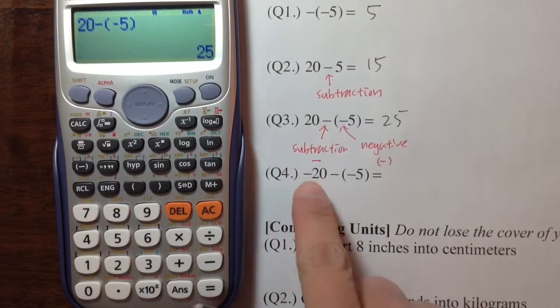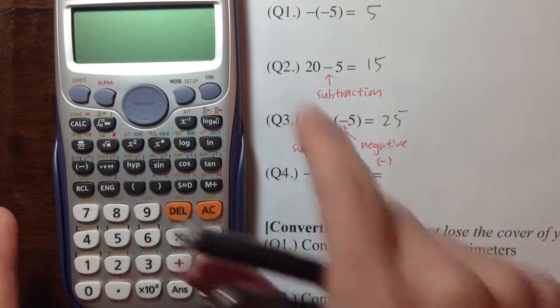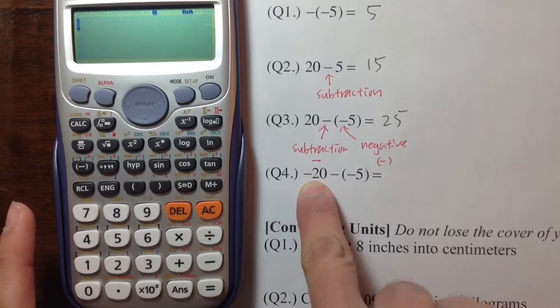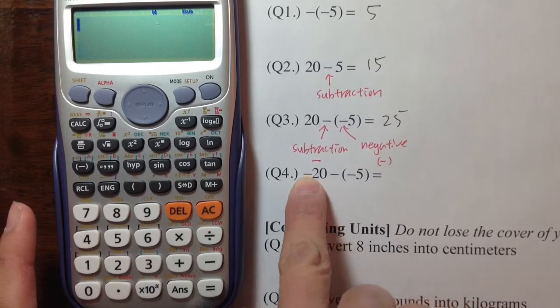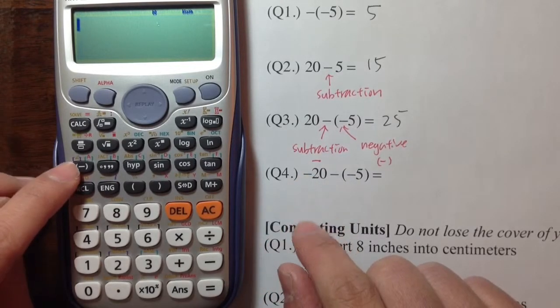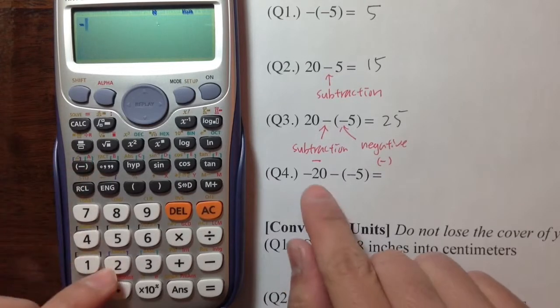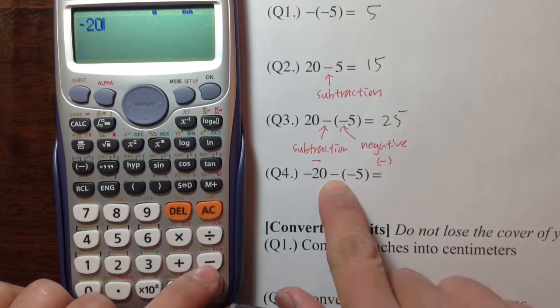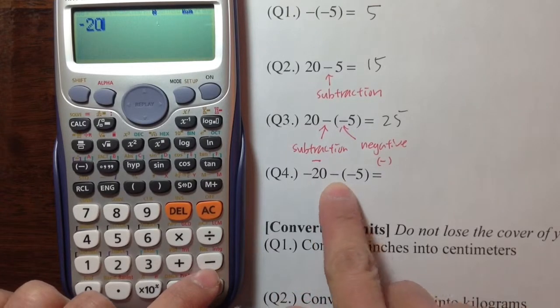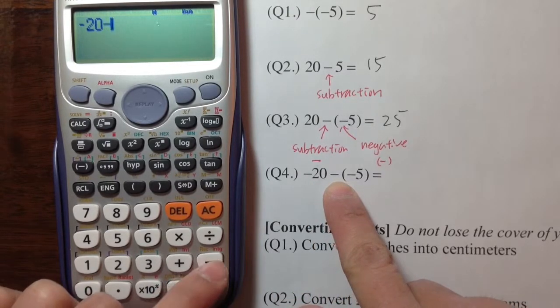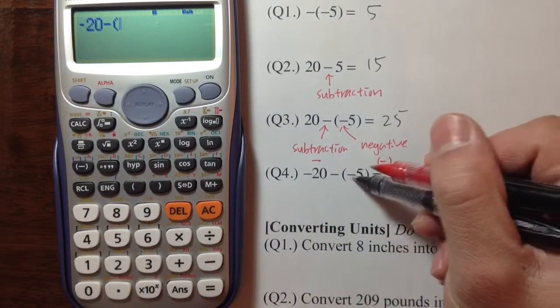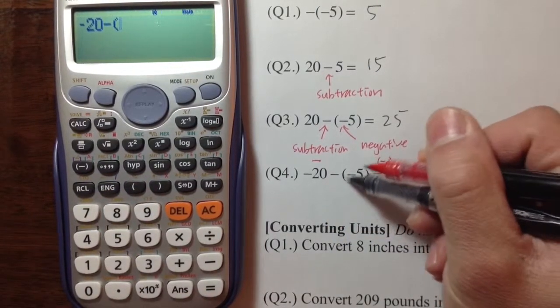So number 4, we have negative 20. If there's no number in front of the horizontal line, that is a negative. So this is a negative 20. I need to use this, negative 20. Then I need to subtract. Okay, this is a subtraction because there's a number in front of this horizontal line. I have to subtract. Close parentheses, and this horizontal line, notice that there's no number in front of it, right?